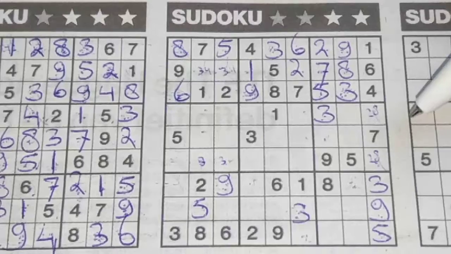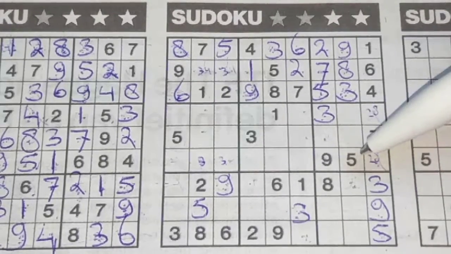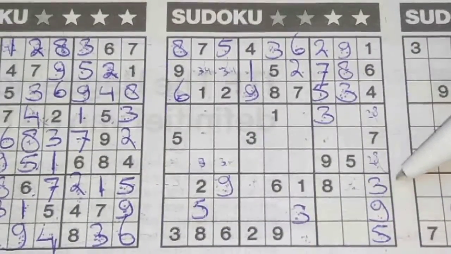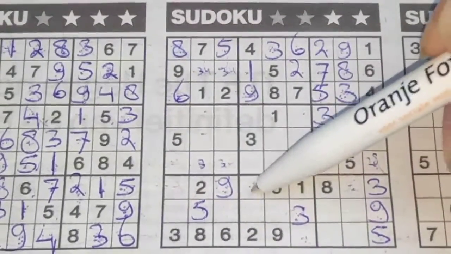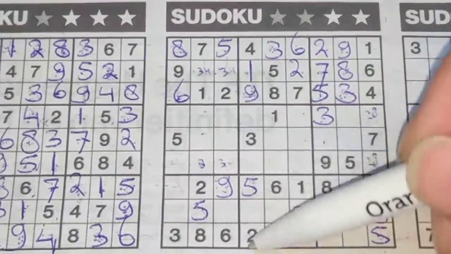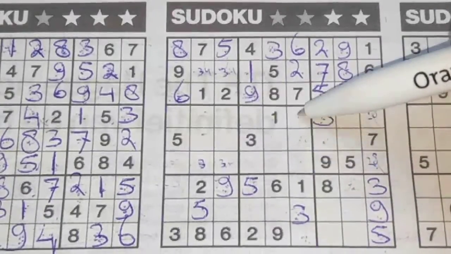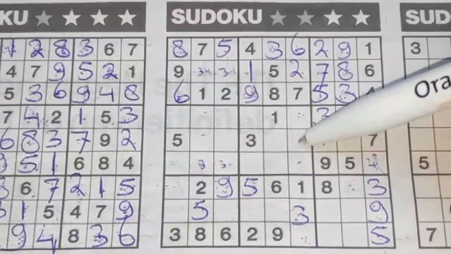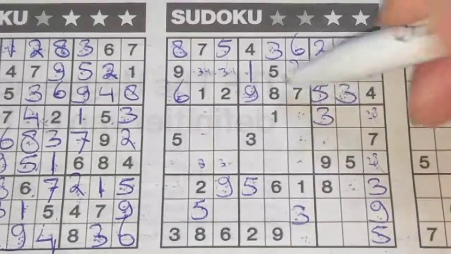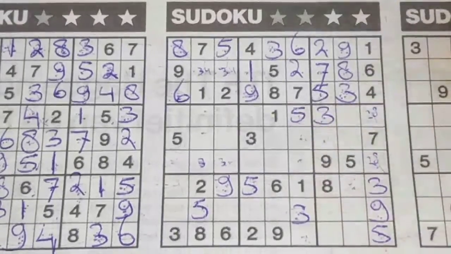How about... yes, 5 in this row, 5 in the row above. So in that row, the only place for the 5 should be here. 5 in this column, 5 in the middle column, so in the column next, the only 3 places for the 5 should be here, here or there. I see here 5, no 5 there, here 5, no 5 there. Only 1 place for the 5 should be there.